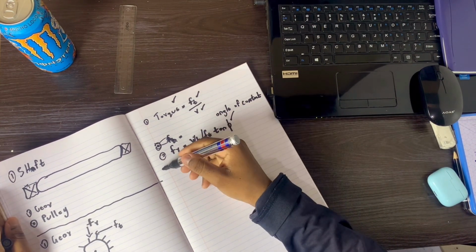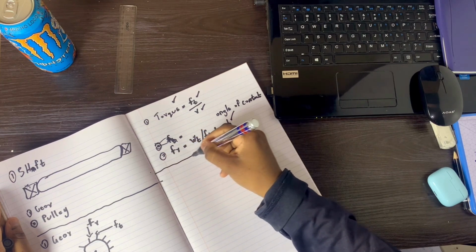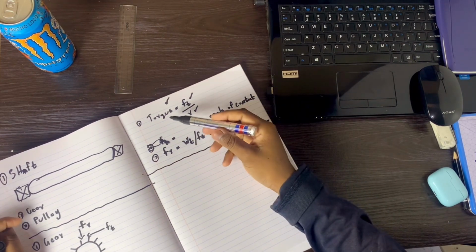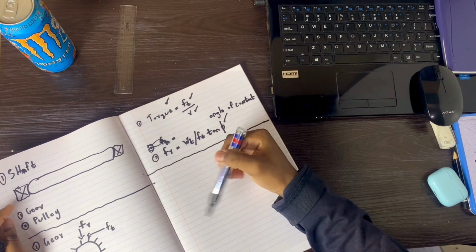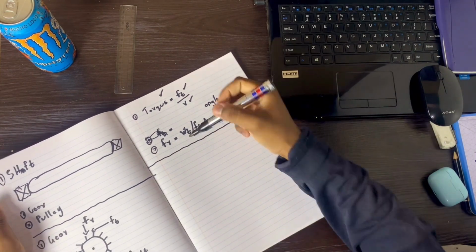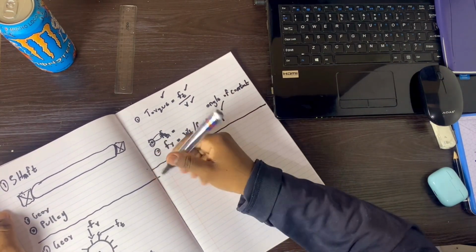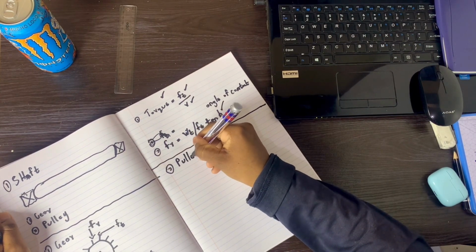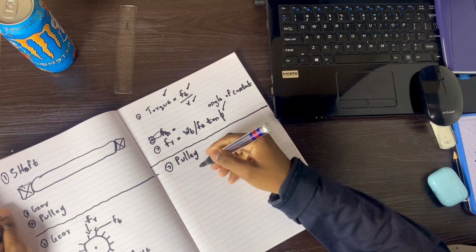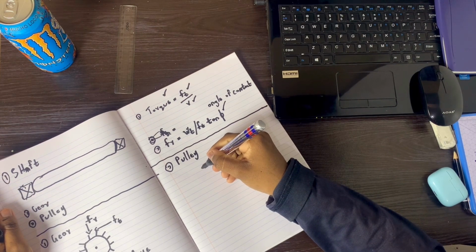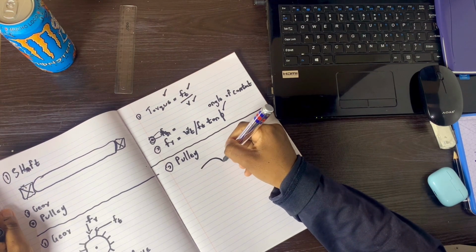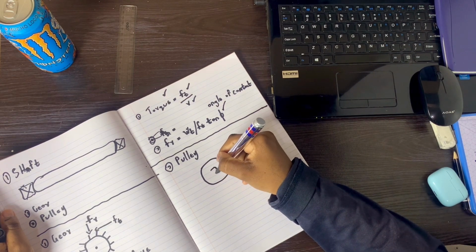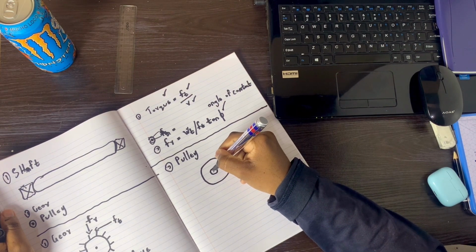Now we're done with the gear. Let's come to the pulley. I'm just summarizing everything so that it's easy for you to solve the tutorials, and I'm also going to be giving out some tips. Now let's come to number 2, which is the pulley. This is where the shaft goes in.